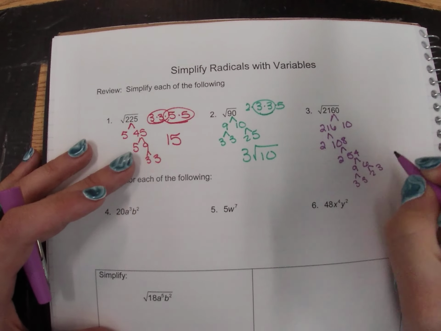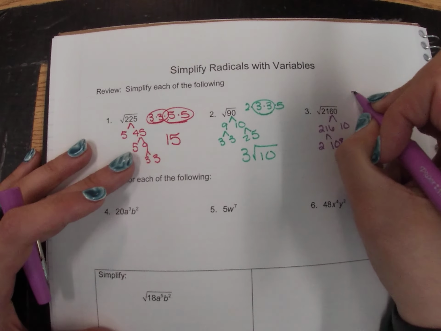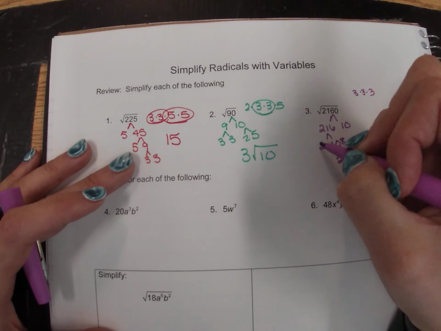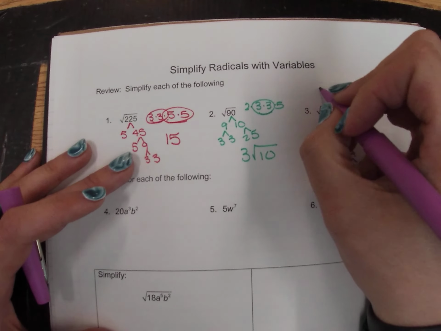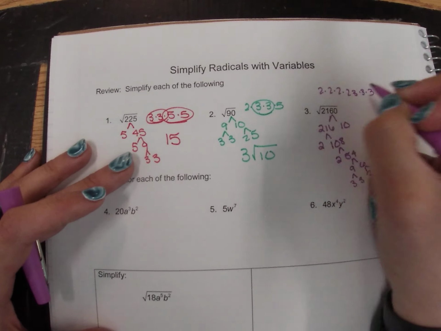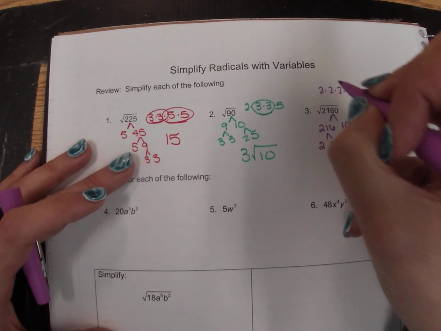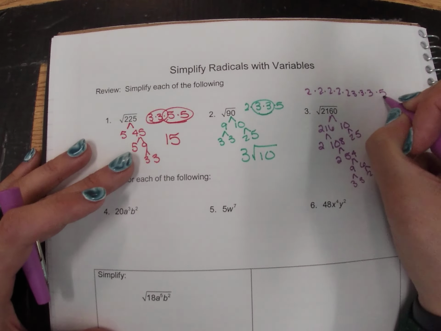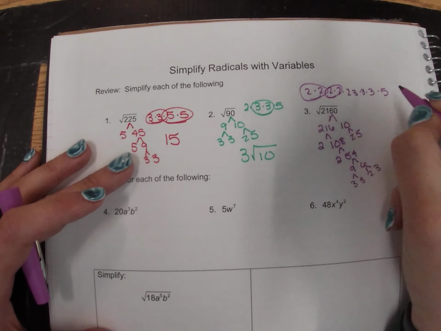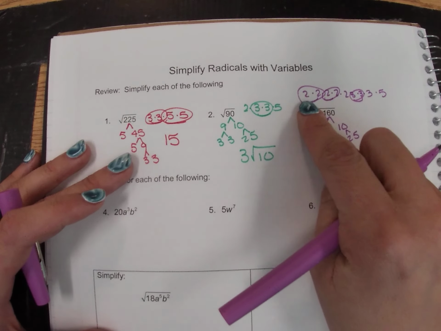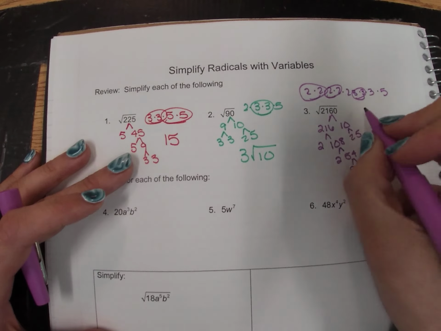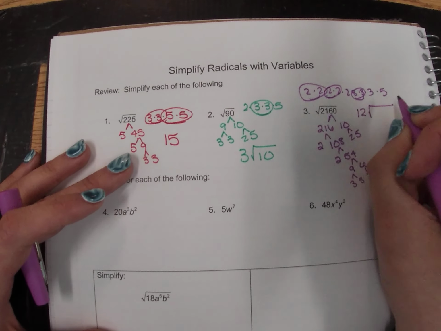See, so 1, 2, 3 3s, 1, 2, 3, 4, 5 2s, and a 5. So I have 2 times 2, which is 4, 4 times 3, which is 12, square root 30.